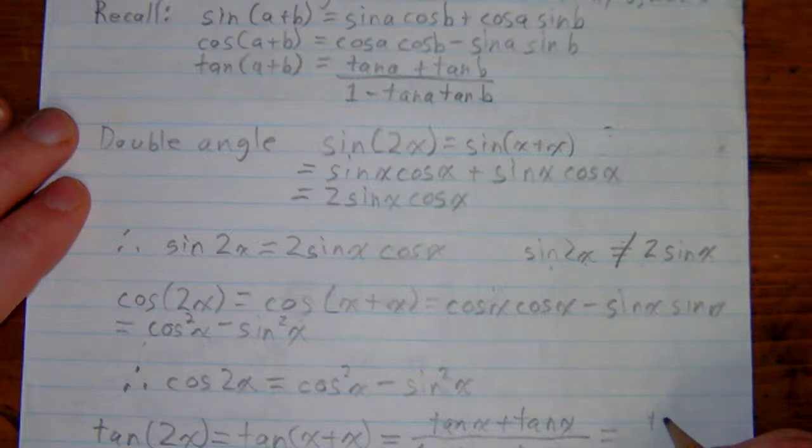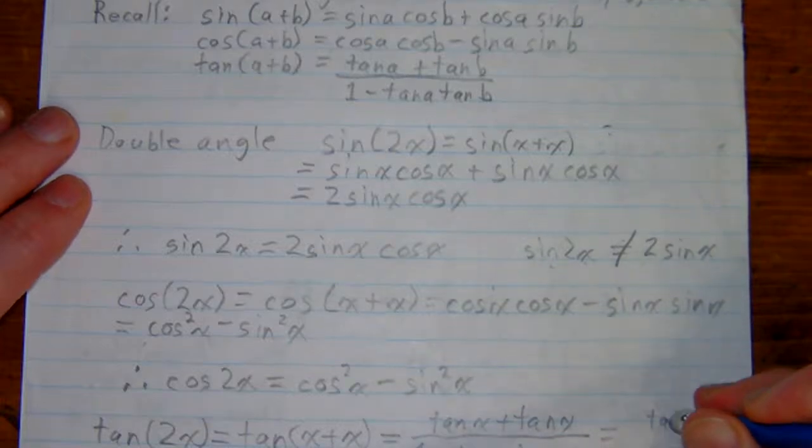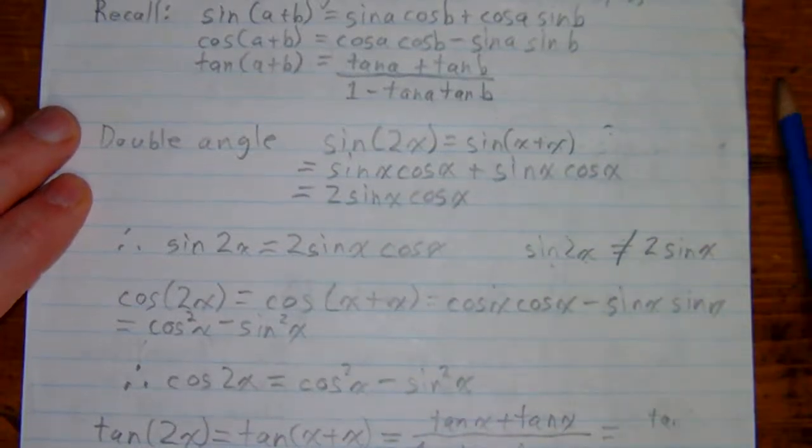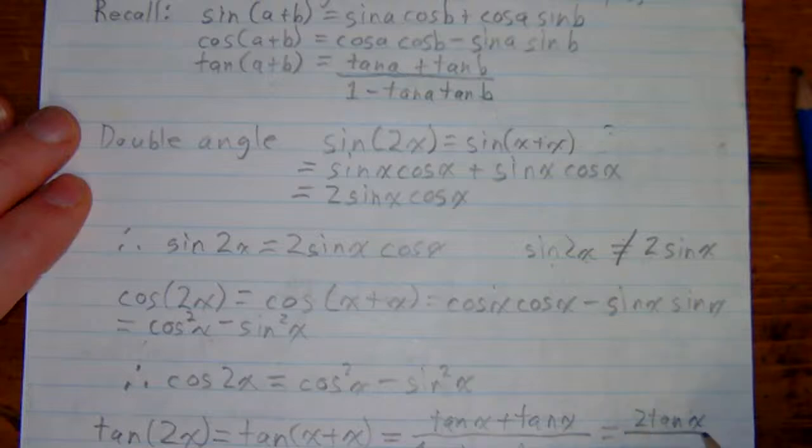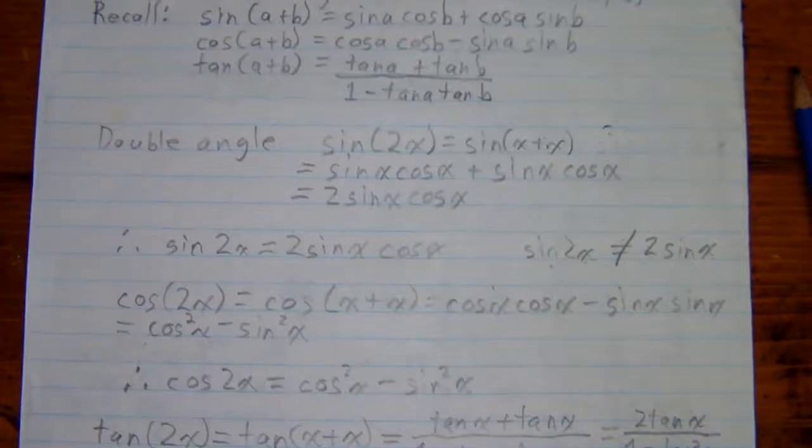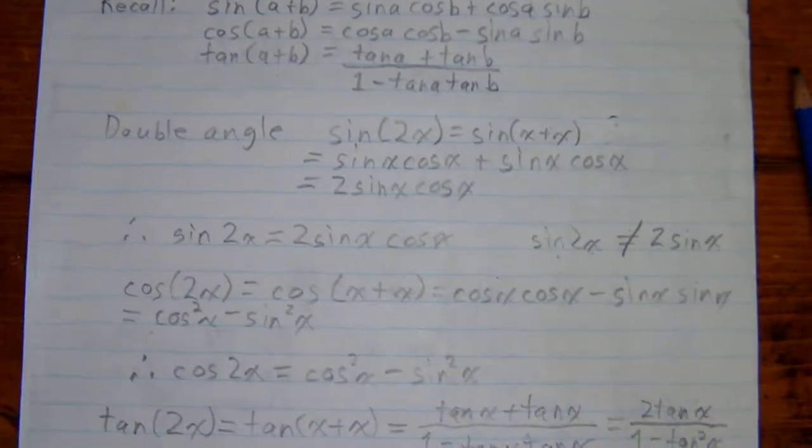And in simplest form, that is tan squared x. Oh, no, sorry, that is 2 tan x, 2 tan x all over 1 minus tan squared x. There we go. So deriving the formulas, as you can see, very straightforward.